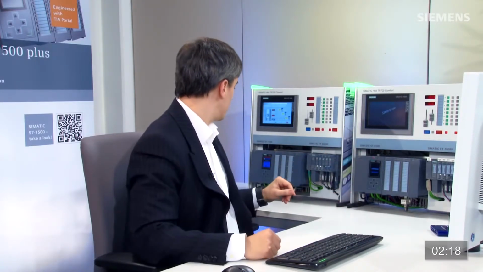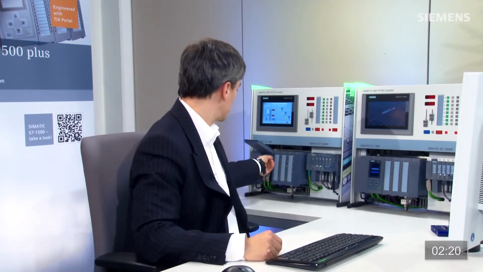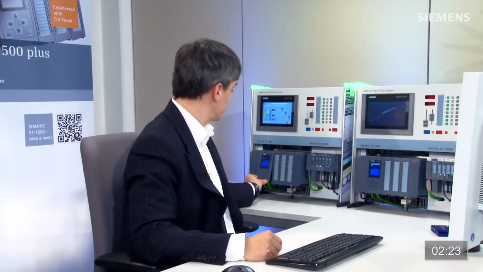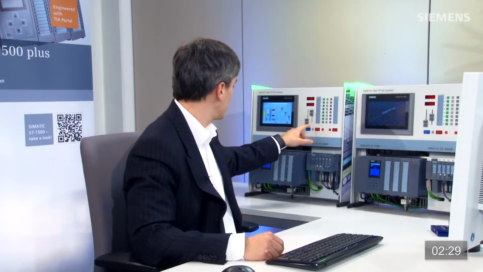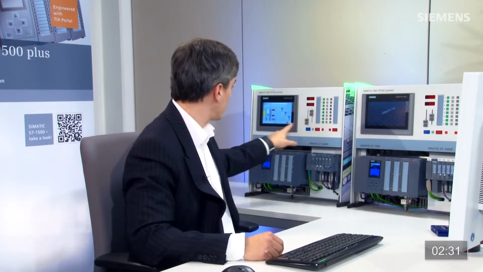If I go back to the new system, all I have to do is take them down to stop mode and back up to run. You see the hardware configuration is fully accepted and even the code is functioning. If I move the slider up and down, everything functions. I can turn these valves on.